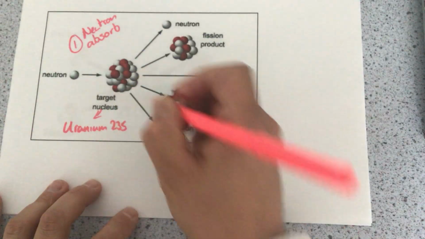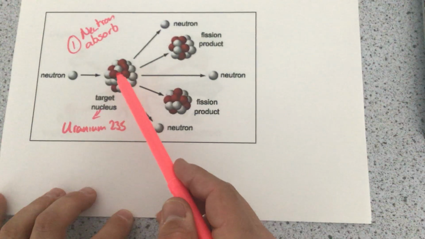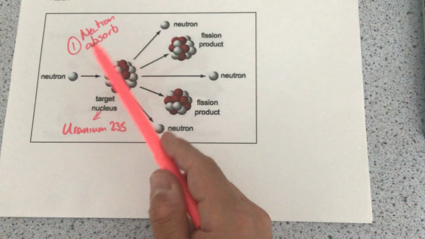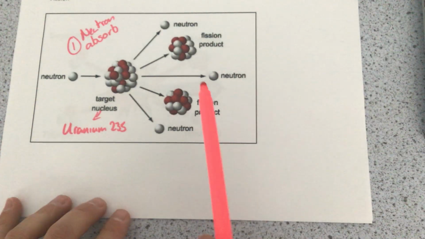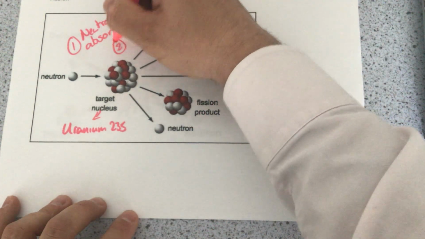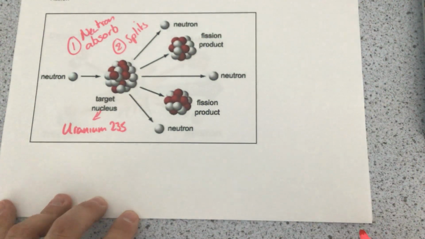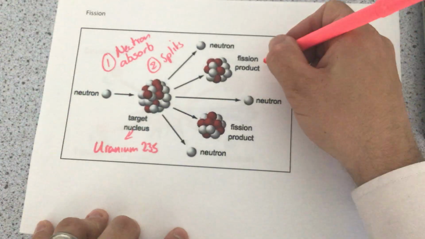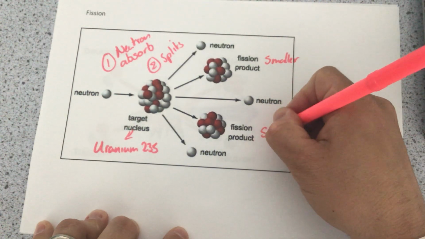Might also be plutonium, but uranium's a good one to remember. So when this nucleus absorbs this neutron, it becomes even bigger, even heavier, even more unstable. And when it becomes even more unstable, it splits. And it splits into a number of different things. It splits into 2 or more smaller nuclei.